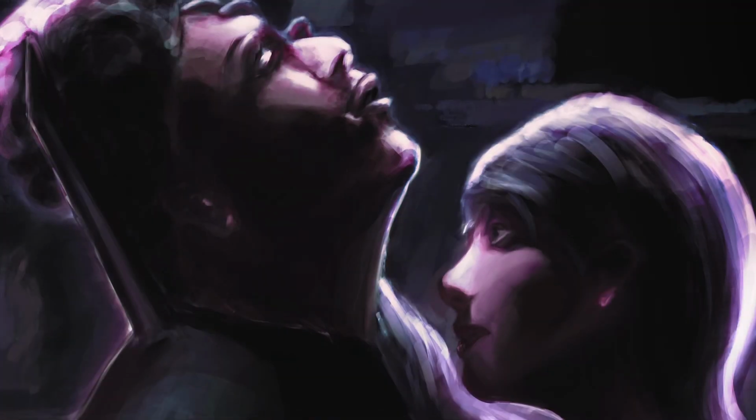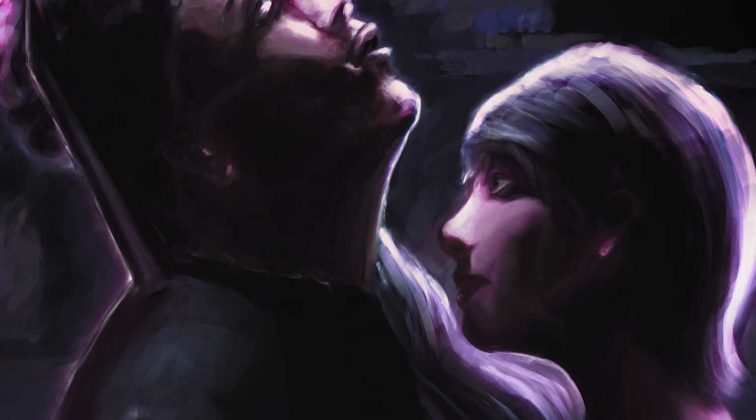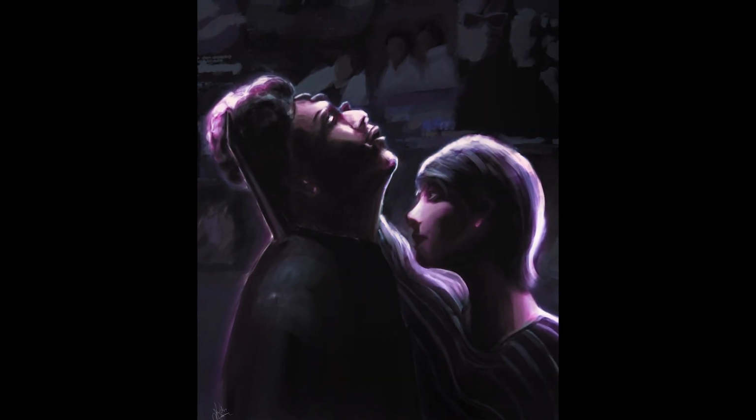And there you go. There's the final painting. I am quite pleased with it. I think there's a lot of improvements that could have been made, but there you go.